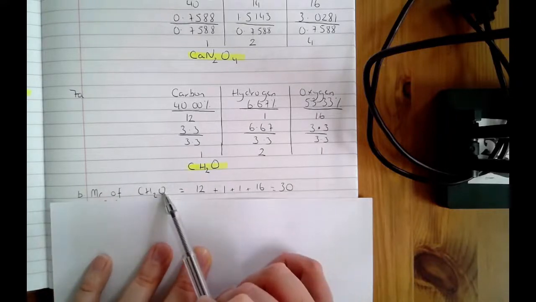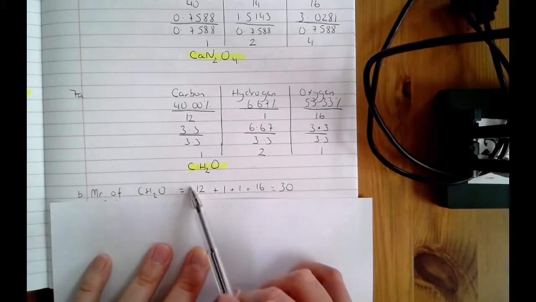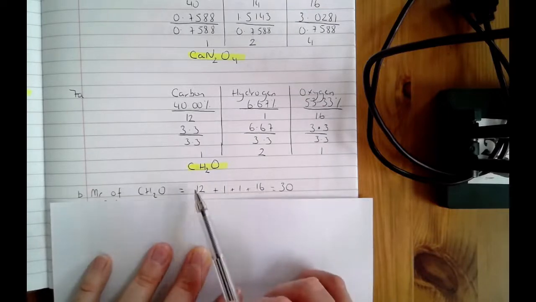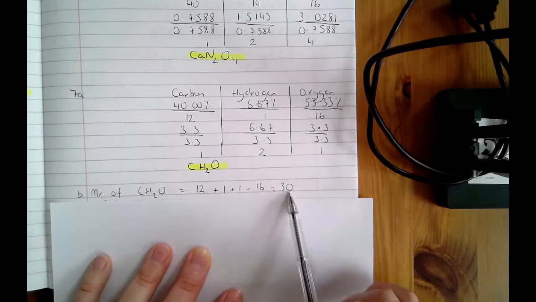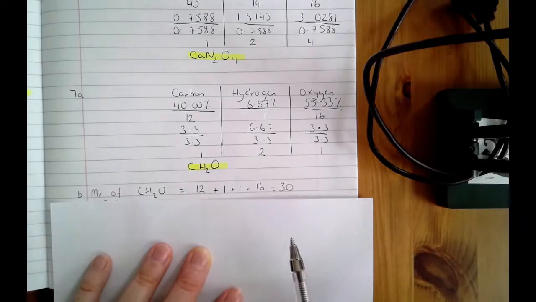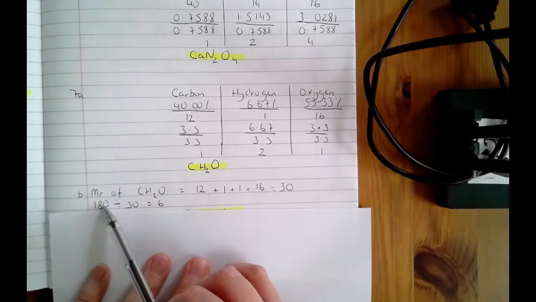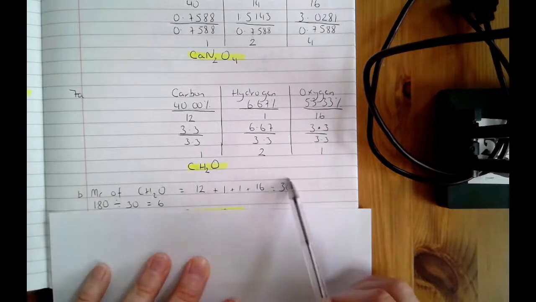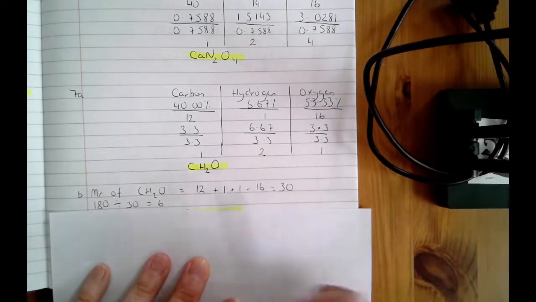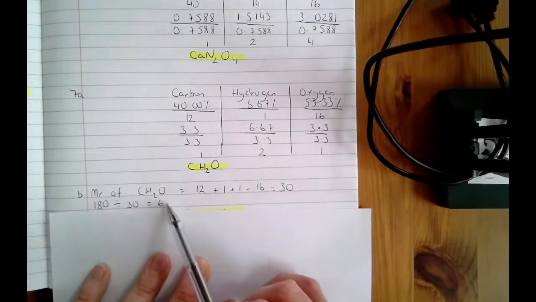I've got 1 oxygen with a mass of 16. These numbers I'm getting from the periodic table. I add the masses together and I get 30. In the question, you are told that the formula mass of the whole molecule is 180. So I take this number 180 and divide by my answer to step 1, which is 30. 180 divided by 30 is 6, okay?